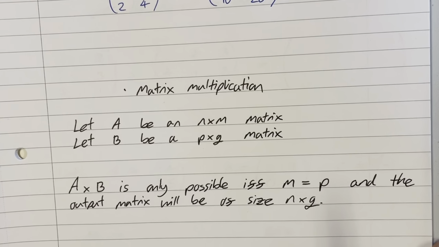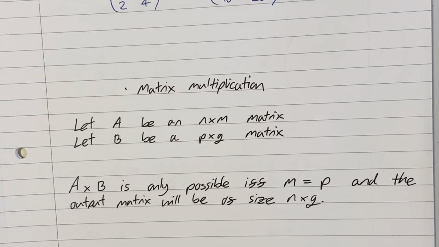Okay. So matrix multiplication. We're going to have 2 matrices, and we're going to let A be an n by m matrix. Okay, so we've got n rows and m columns. And we're going to let B be a p by q matrix, i.e. that's got p rows and q columns. To multiply those 2 matrices together, it's only possible if m and p are the same number.